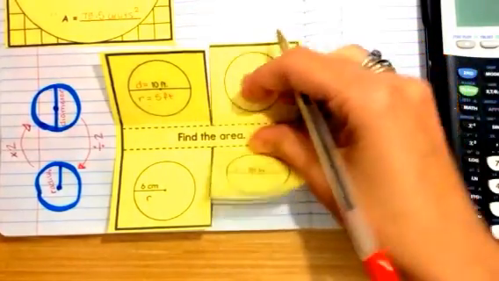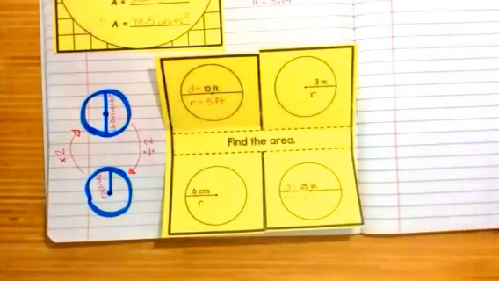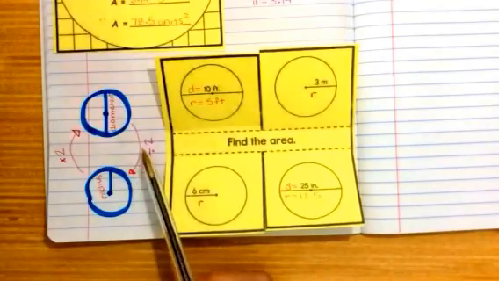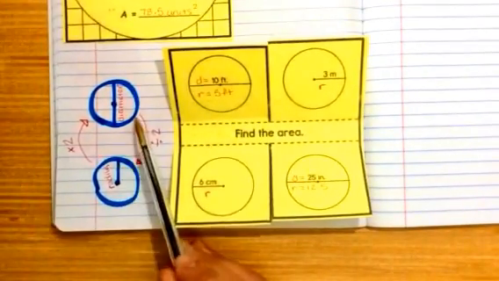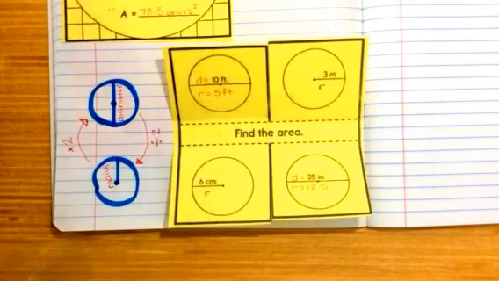Okay, so the most important thing to remember here is to follow the formula and identify whether they're giving you the diameter or the radius, and divide by 2 if needed to make sure that you're using radius on your formula.